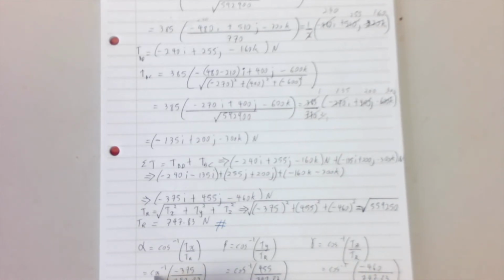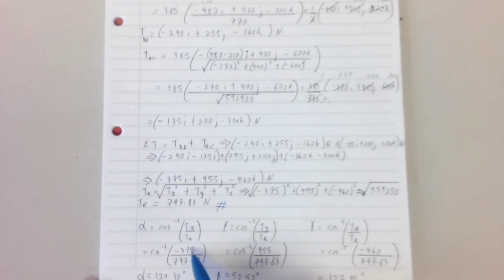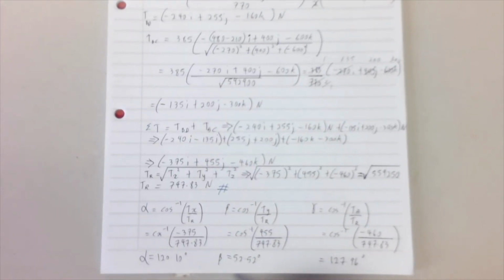So with inverse cos, we put in the values: x is negative 375, so we put the x value here and the resultant value here, the y value and resultant value, and the z value and resultant value, x, y and z. We substitute here, then alpha we got 120.10 degrees, beta we got 52.52 degrees, and gamma we got 127.96 degrees.